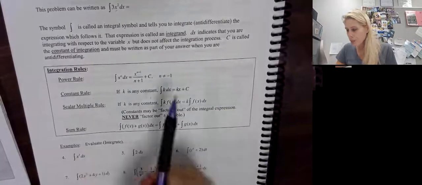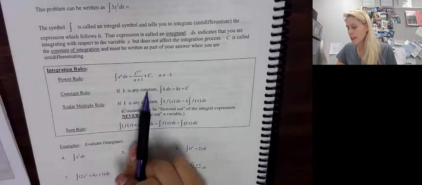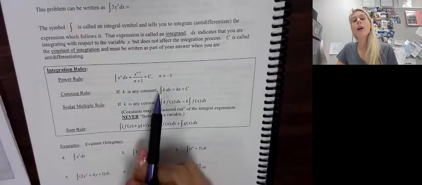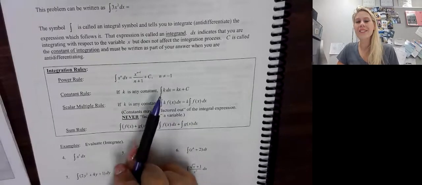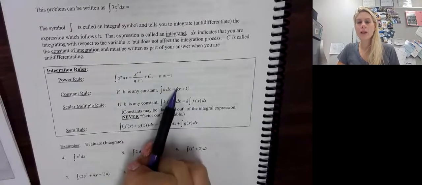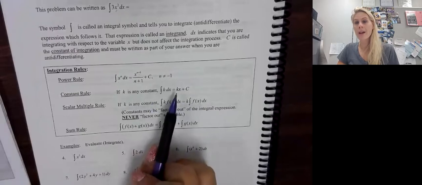Constant rule. Okay, if k is a constant and we're no longer taking the derivative, we're taking the integral of k, that means to go backwards, we have kx.